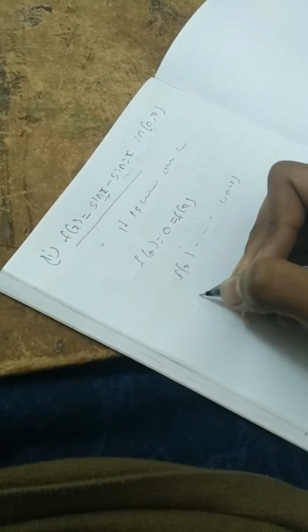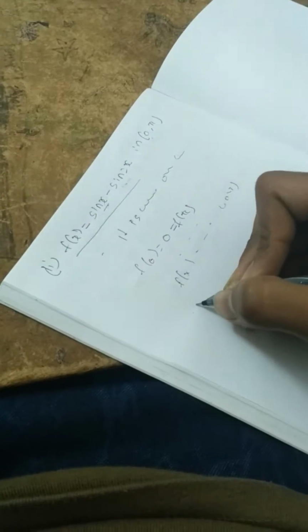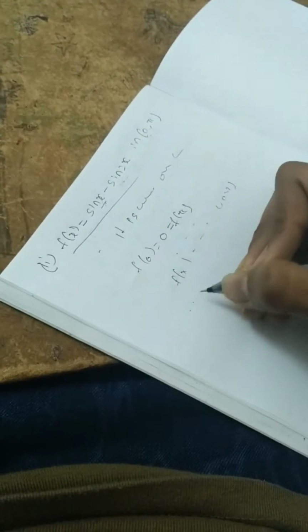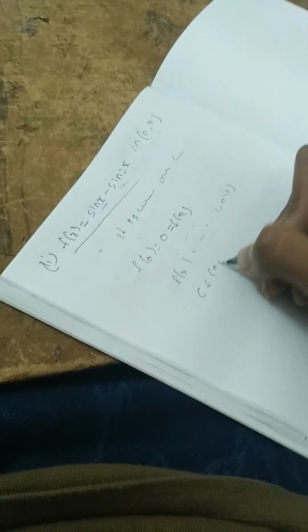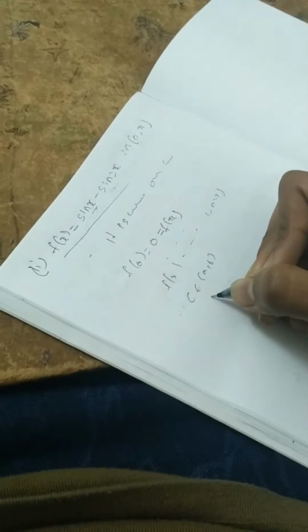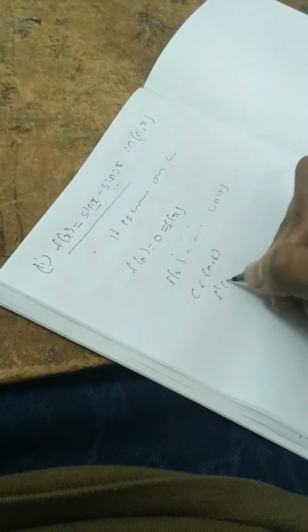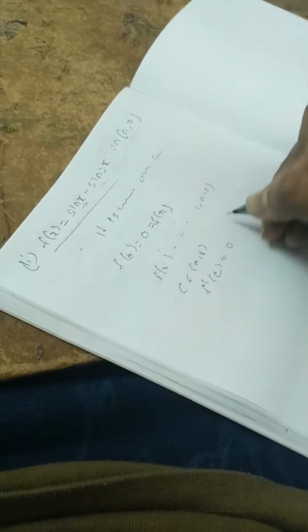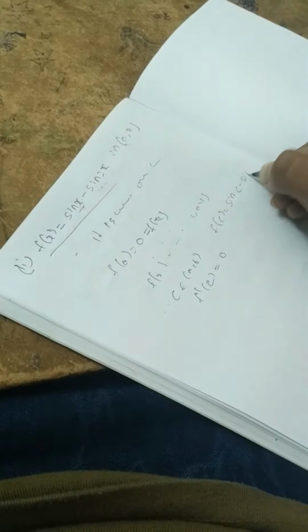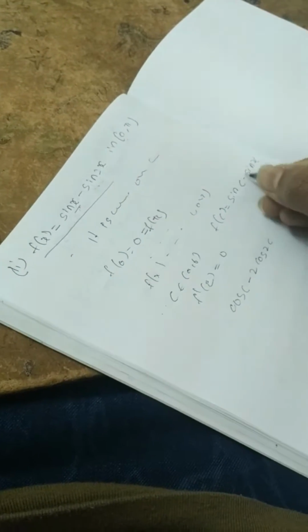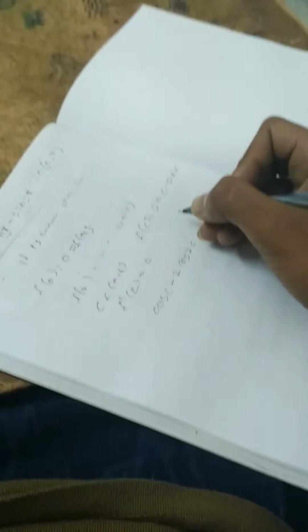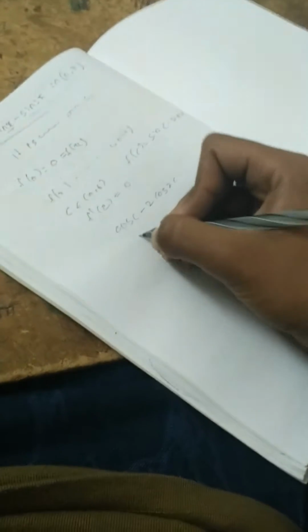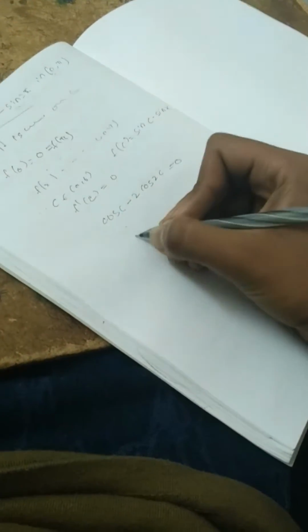According to Rolle's theorem, if it follows the conditions, there exists c belongs to (a, b) such that f dash of c is equal to 0. f of c is equal to sin c minus sin 2c. f dash of c is cos c minus 2 cos 2c, which is equal to 0.